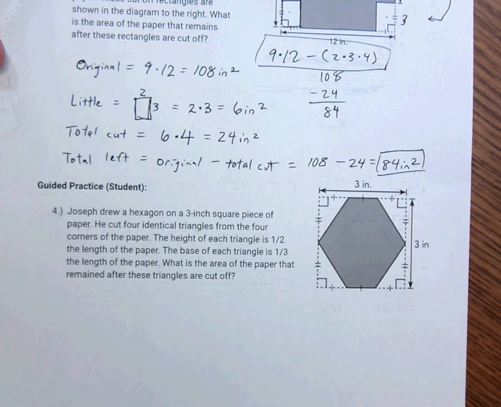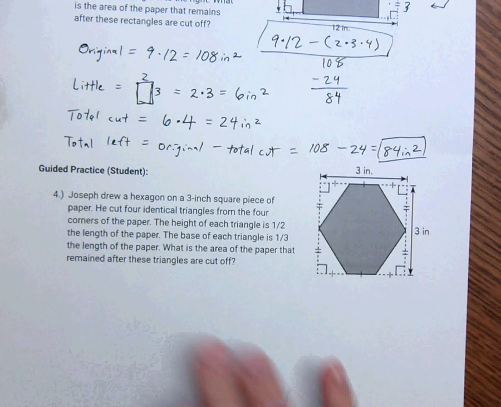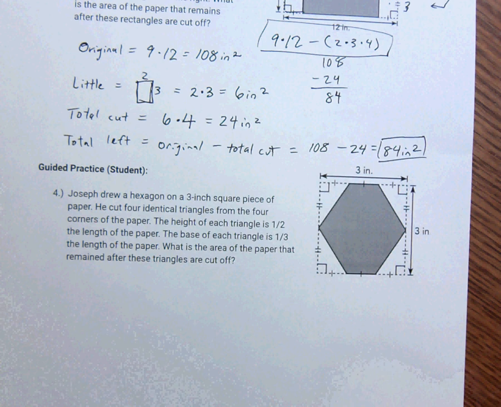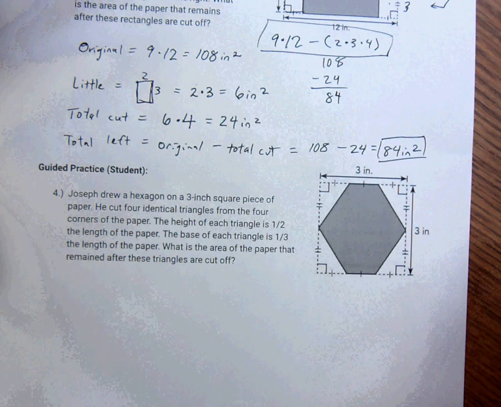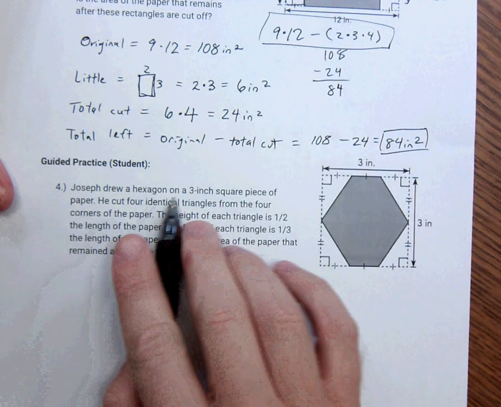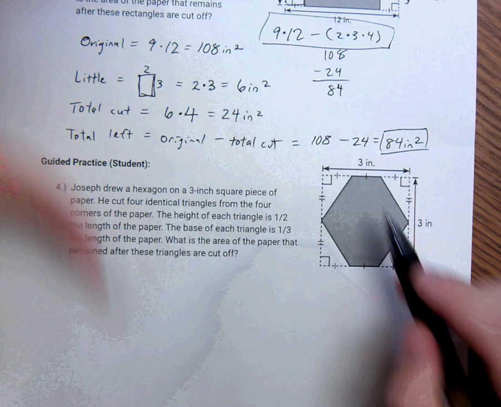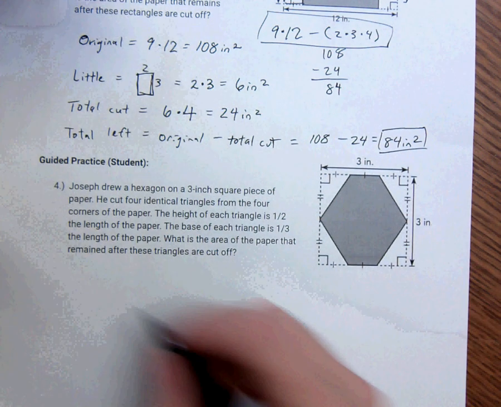This question down here, okay? I just want to read it to you to kind of get you started, because I want to say I didn't understand it. Hope to get you started. So Joseph drew a hexagon on a 3-inch square piece of paper. So this means this paper right here is a square. All right, it's a 3 by 3.